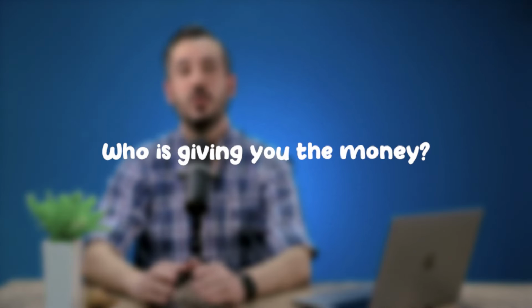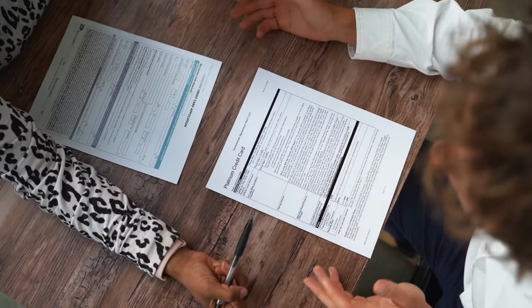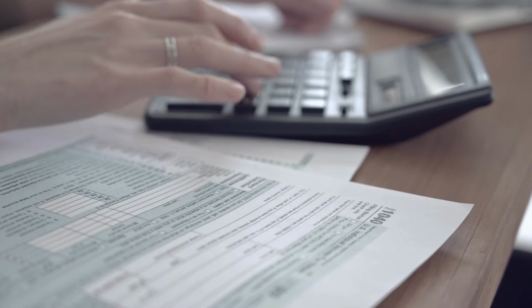Before I jumped into the startup world, the lines between B2C and B2B were very, very clear. The key difference between them was who is giving you the money. If it's a person and you're giving them a credit card receipt, then it's B2C. If it's a business and you're giving out an invoice, then it was B2B.